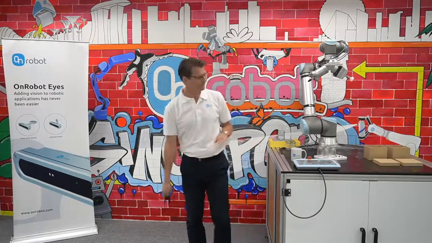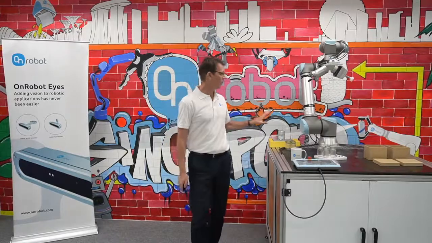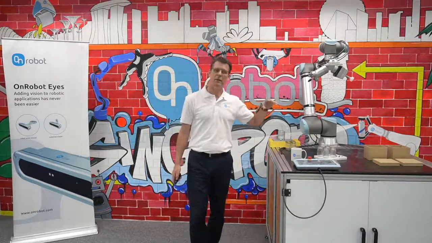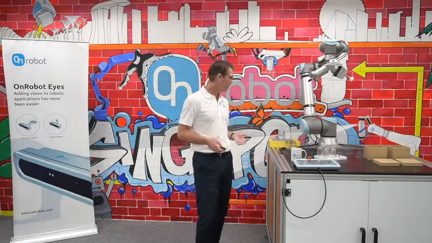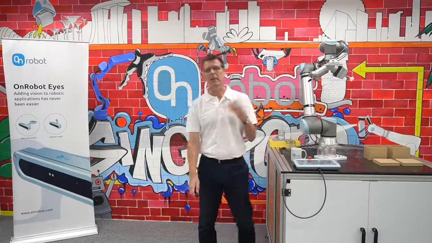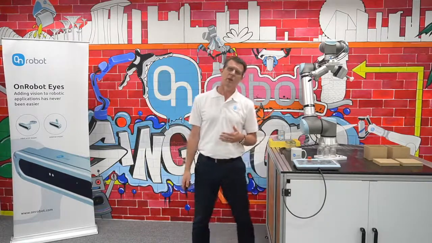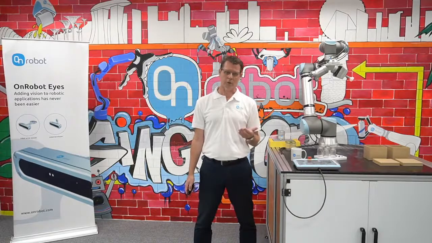And then we're going to show two applications today, kind of plug and play applications, quite simple, but it will give you an idea of how simple a setup can be and how fast it can actually be to set up in your own production.